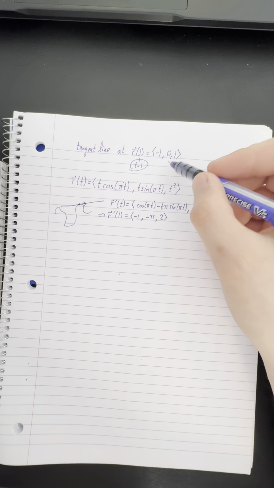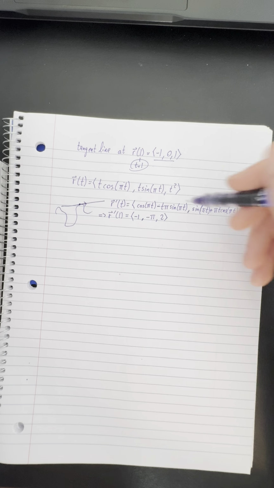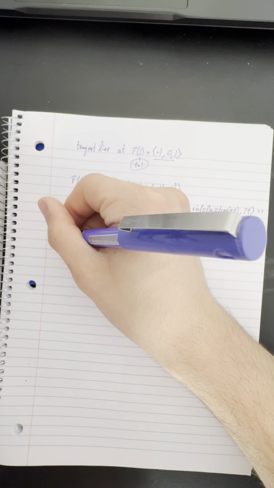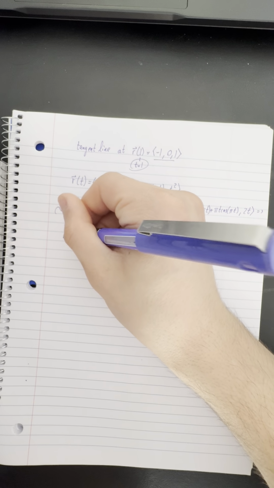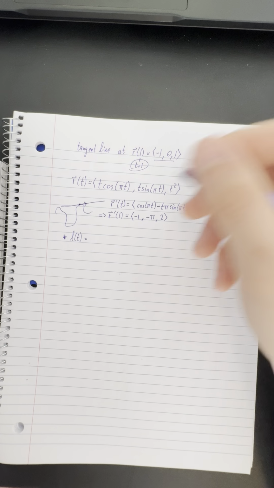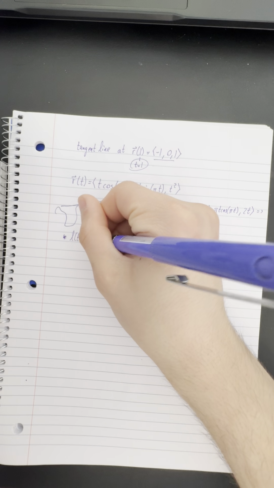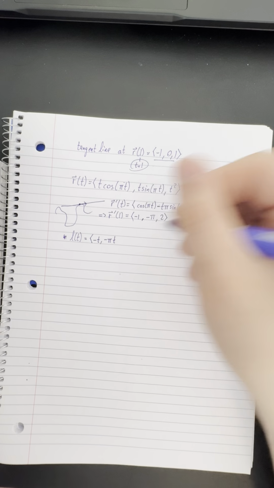But our curve is right here. It's at this position. Furthermore, we want a line. This is just a vector. So we know that to get a line, we'll call this line L of t. Okay? To get a line, we scale this guy by t. So if we multiply this guy by t, we get -t, -pi t, and then 2t.